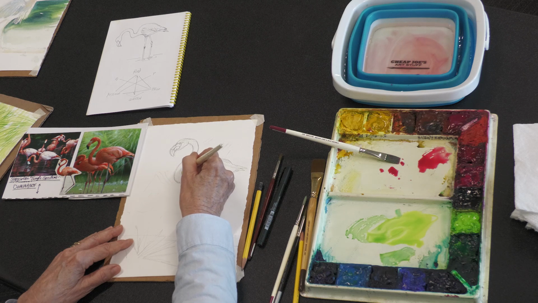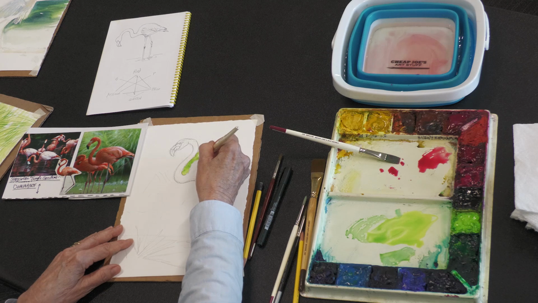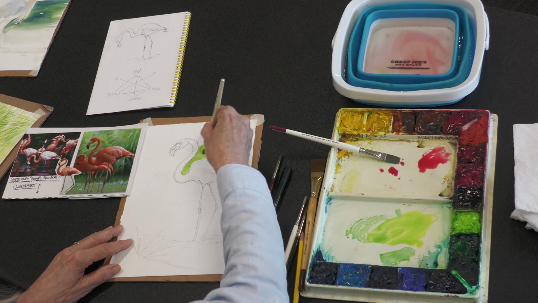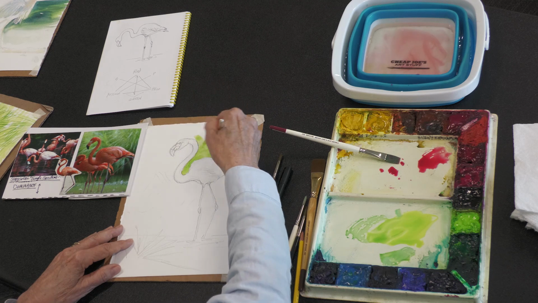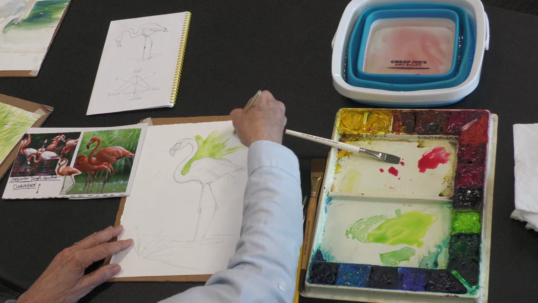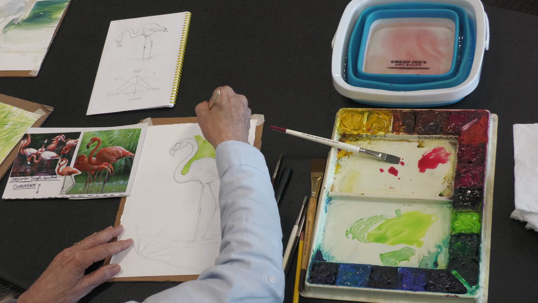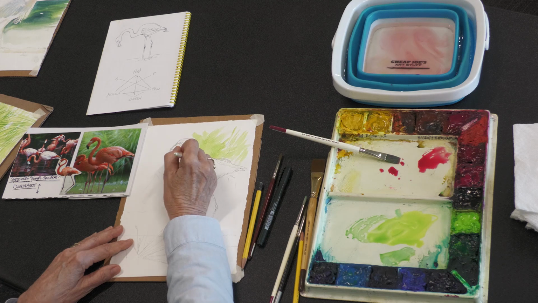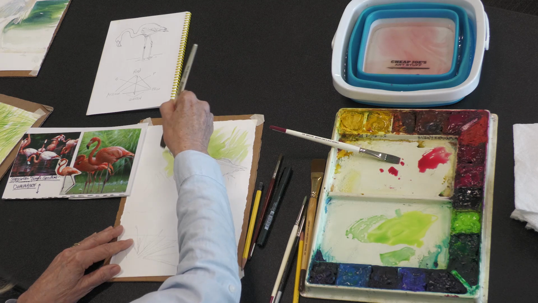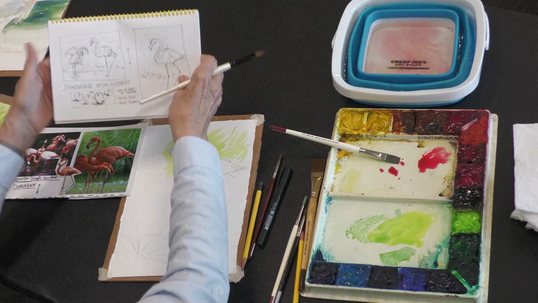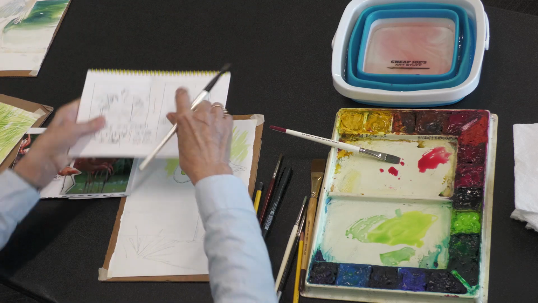I'm not going to do any masking today. I'm just going to go kind of quickly with some wash and color around my flamingo. And I'm going to also suggest some of that foliage that's going on in the background. And you notice that I went around the bird's neck in a way. I might either keep this light in this area or I might make it dark. And that will help to emphasize where I want the focal point. Remember, I want the focal point to be here with the head.